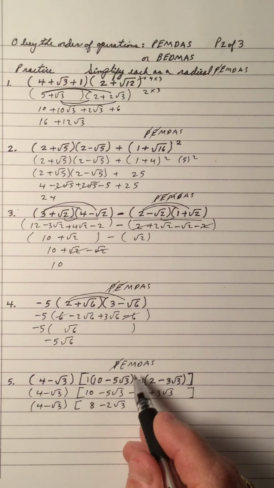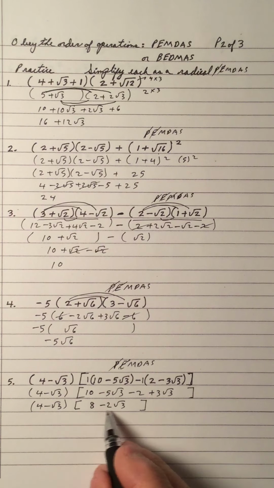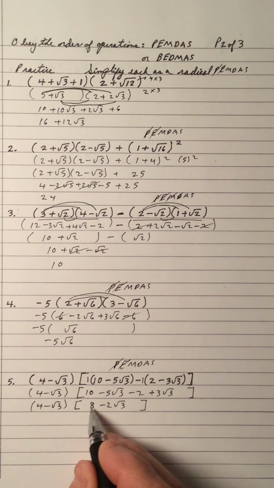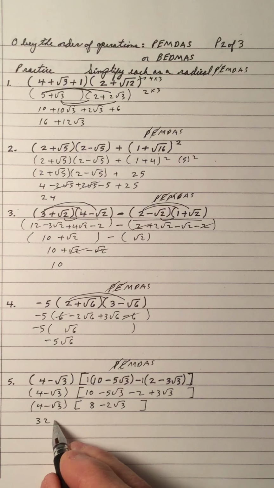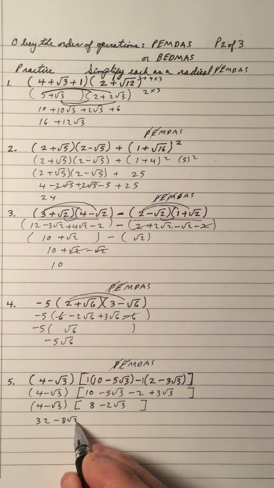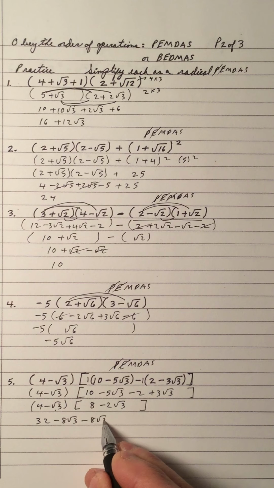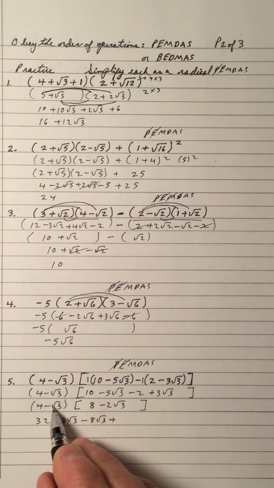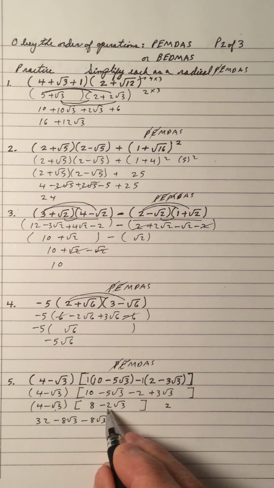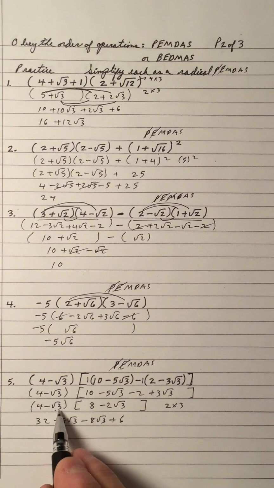There's no exponents. Now I have to do the multiplication, division, addition, subtraction. So I'm going to multiply these two. FOIL. 4 times 8, 32. 4 times negative 2 root 3, negative 8 root 3. Negative root 3 times 8 is negative 8 root 3. And the negative times a negative is a positive. 2 times 1 is 2. Root 3 times root 3 is 3, so that gives me a 6.